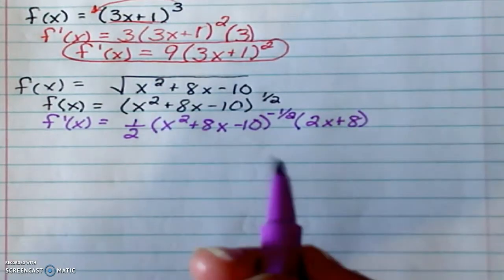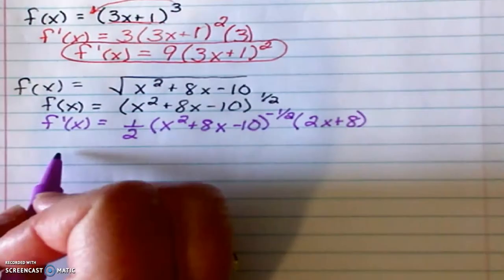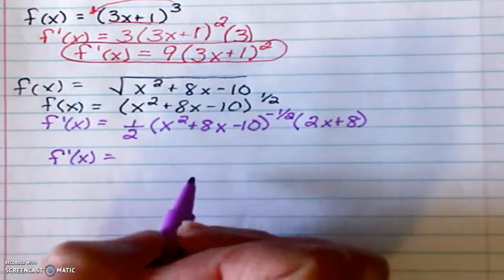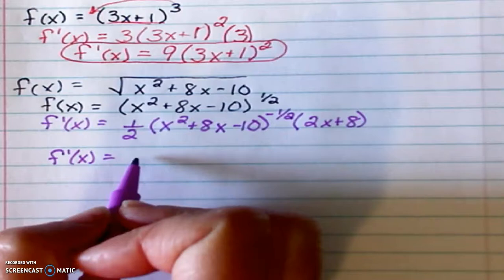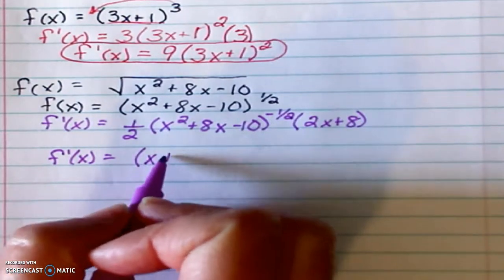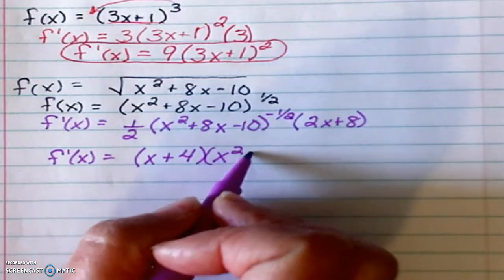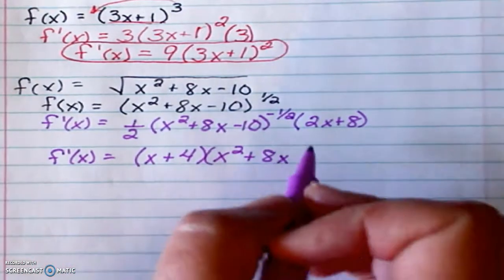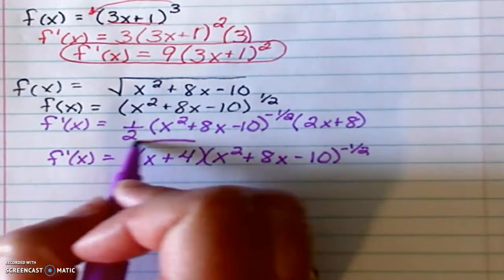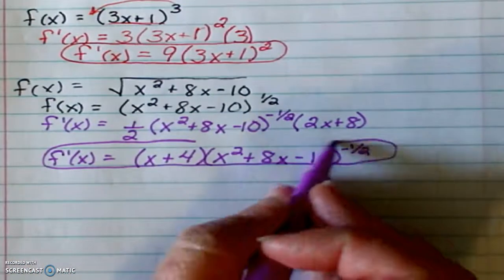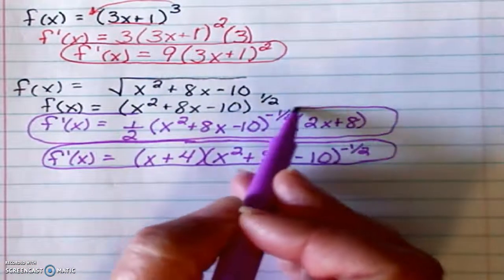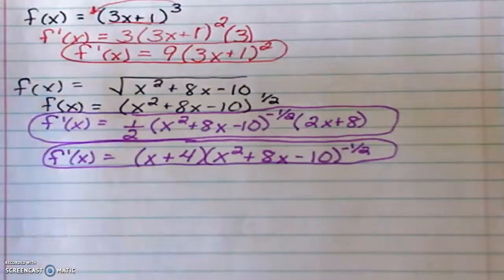Now sometimes, for this particular problem, you could take that 1/2 and distribute it through that binomial. 1/2 times 2x is just x, and 1/2 times 8 is 4. And then you have x squared plus 8x minus 10 to the negative 1/2 power. So that's another way that you could write it. I told you before that is professor dependent, so go to class and see which way your professor prefers it.